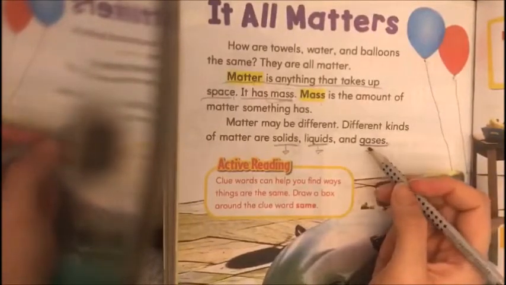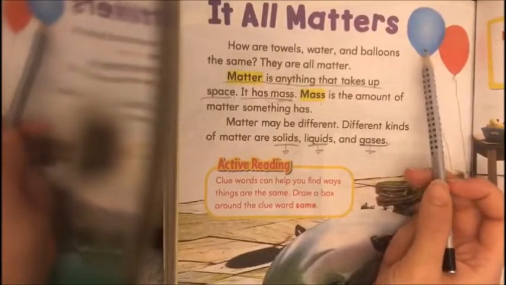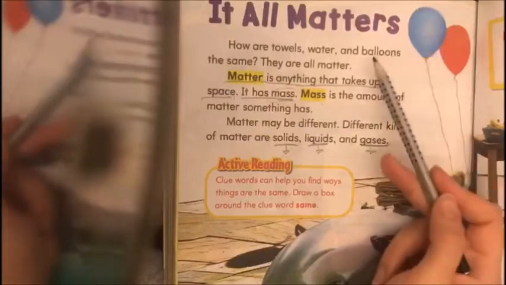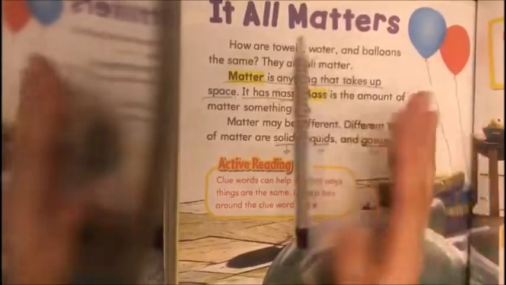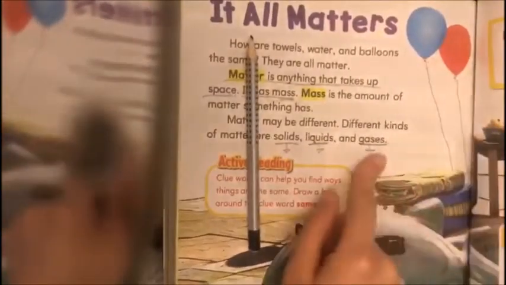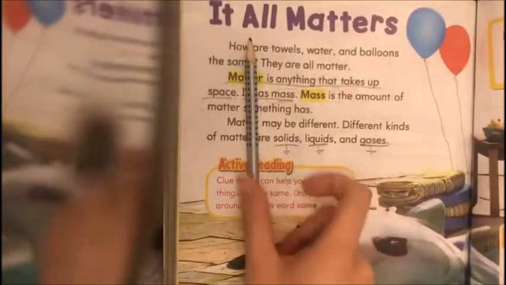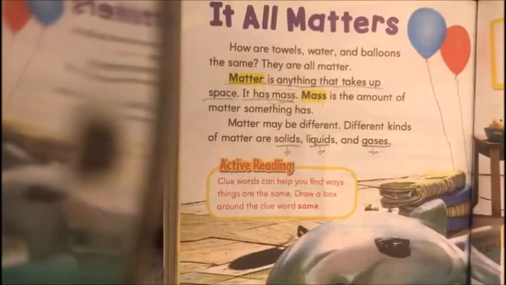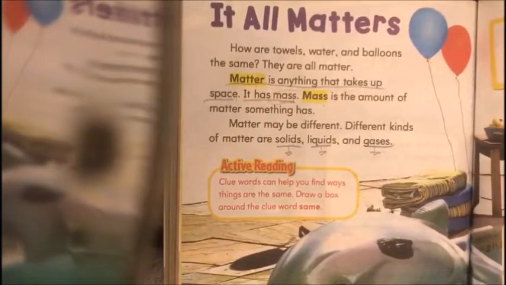And gases are what we see inside the balloon. So the air that we breathe is gas, okay? Oxygen is a gas, okay? Excellent.